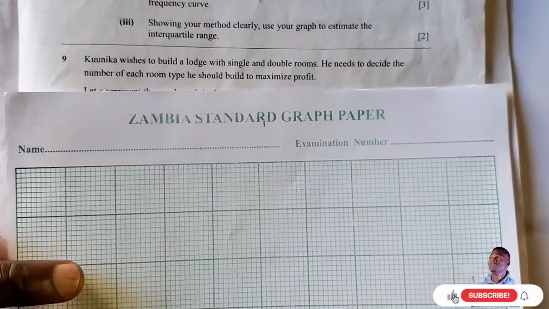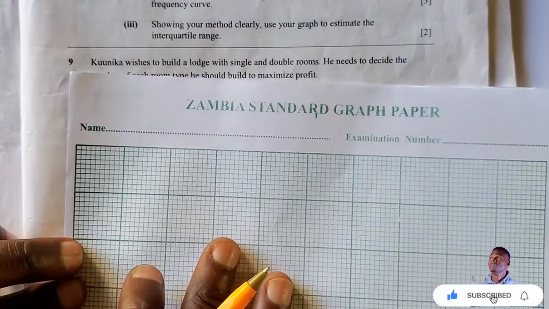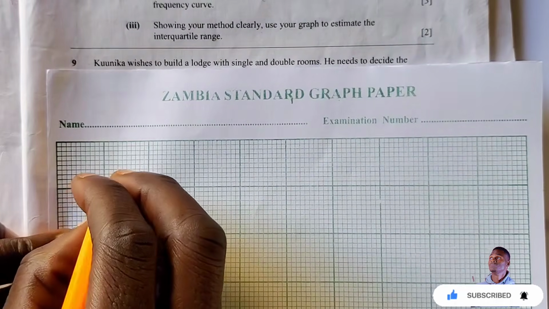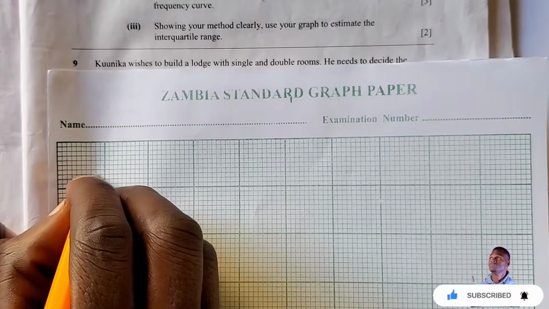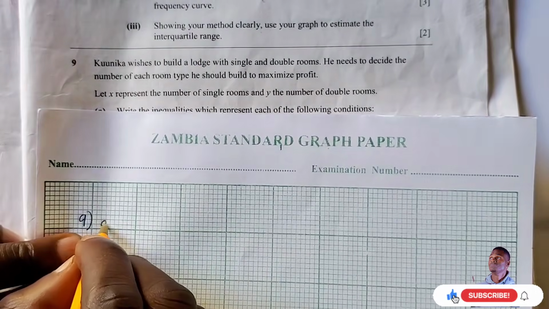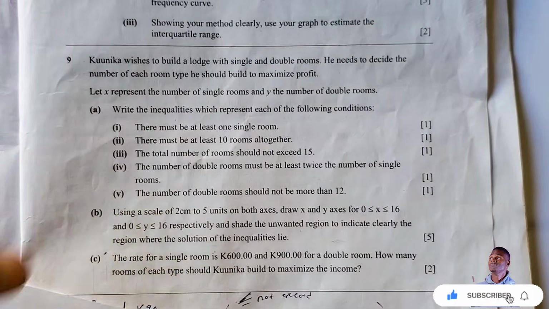This is very simple. Write the question number in the exam. This is question 9. Question 9A.